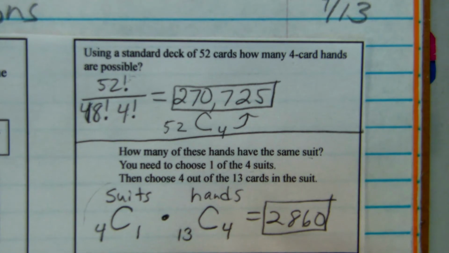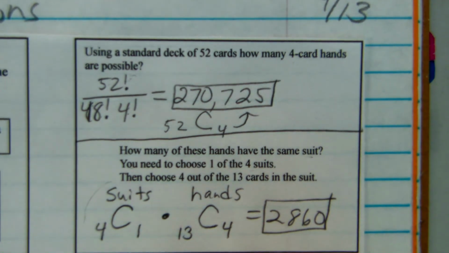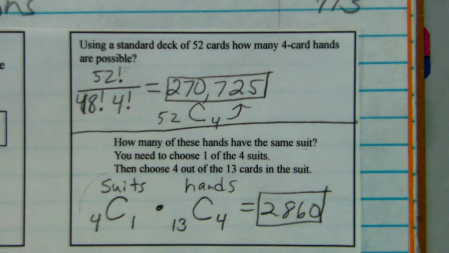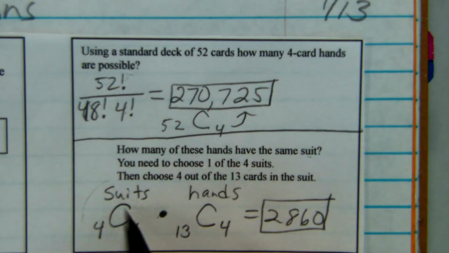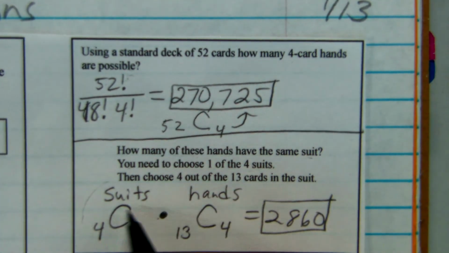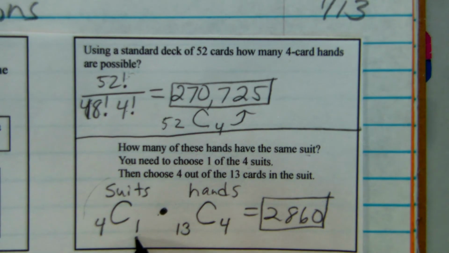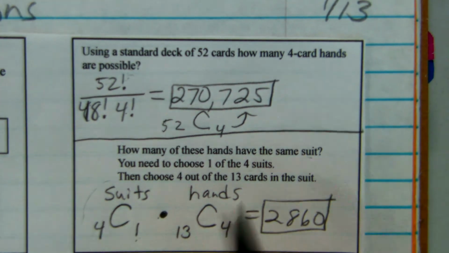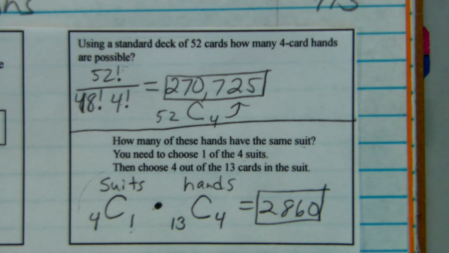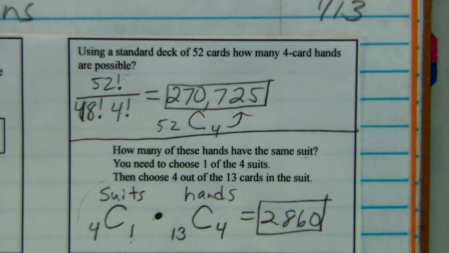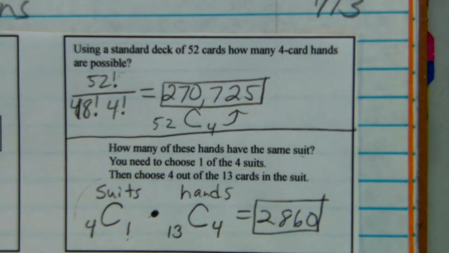Do you guys want to go back and do the in-between steps? Are you good? Yeah. Okay. So it's a little bit of our fundamental counting principle going along with. So this, we're choosing one suit. So we're figuring out how many different ways you could do that, and then 4 cards out of that suit. All right. So let's move on.